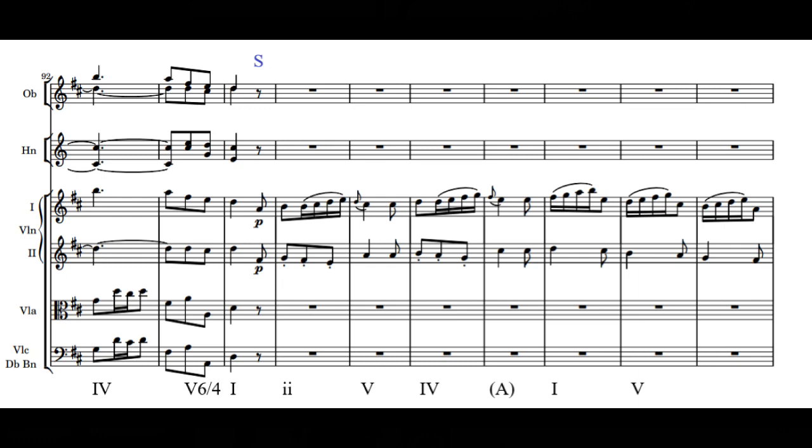Haydn has completely cut the transition section in this recap. Now, obviously, a composer must almost always modify TR because the transition's function in the development is to modulate, and in the recapitulation, we typically stay in the same tonic key.